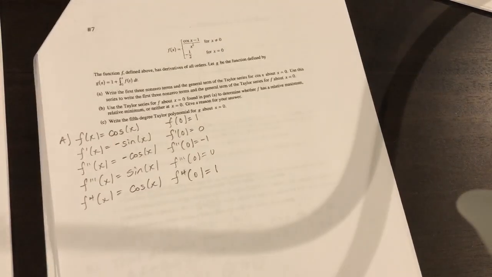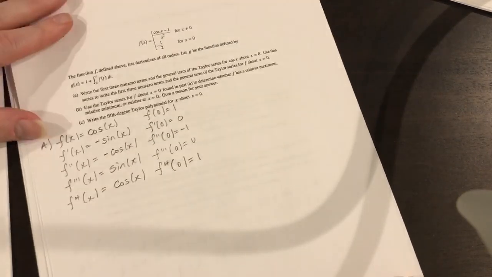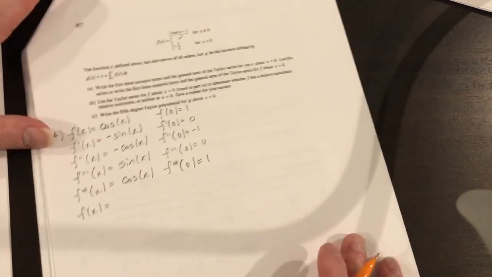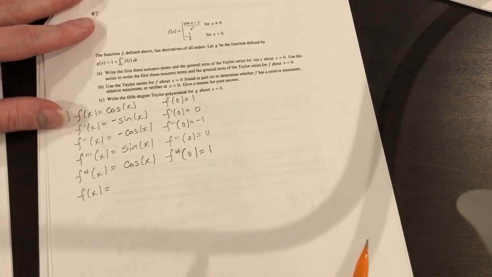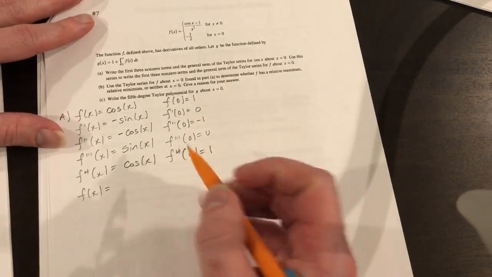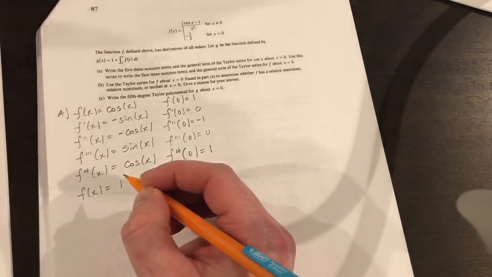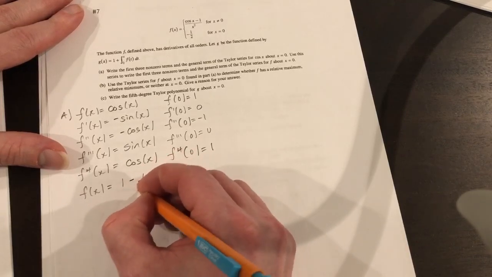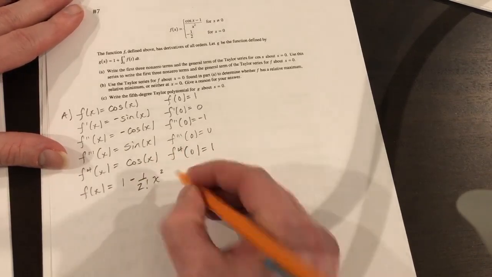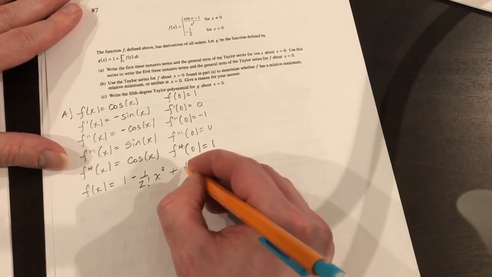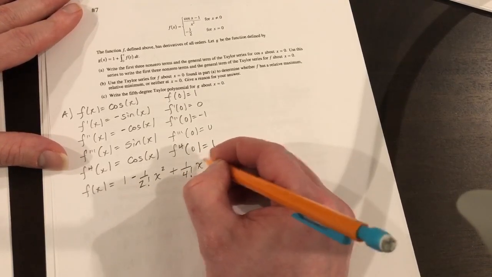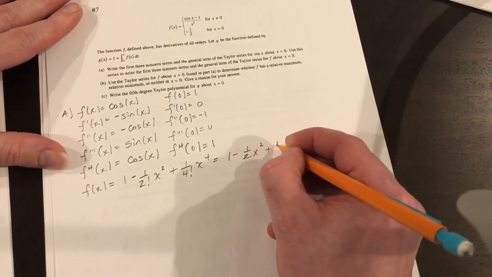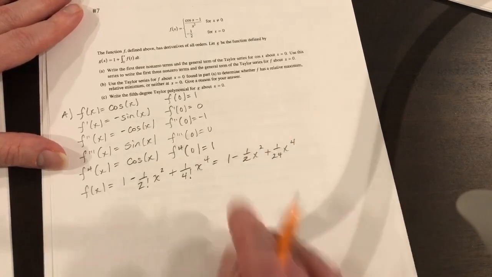Like that. So your first three terms, when you go to do this, are going to be f of x is equal to, okay, so we're going to write the first term, 1. Skip that one. Go to the second term, minus 1 over 2 factorial x squared. Skip that one because multiplied by 0, plus 1 over 4 factorial x to the 4th. So it's 1 minus 1 half x squared plus 1 over 24 x to the 4th.